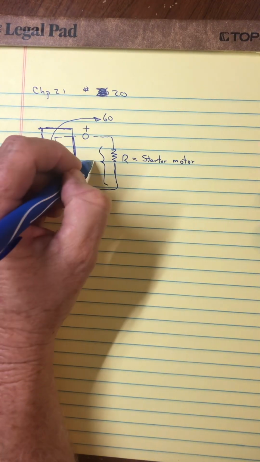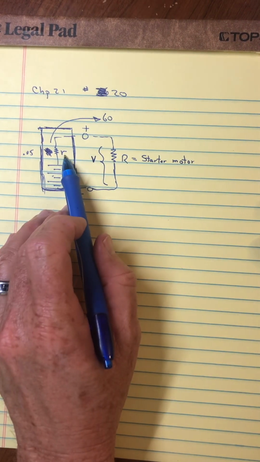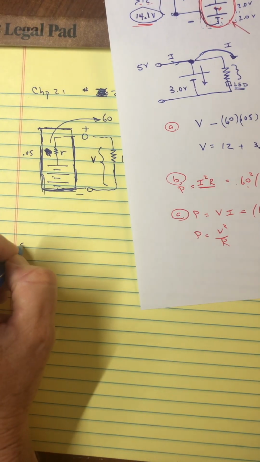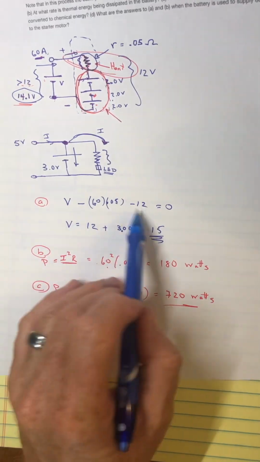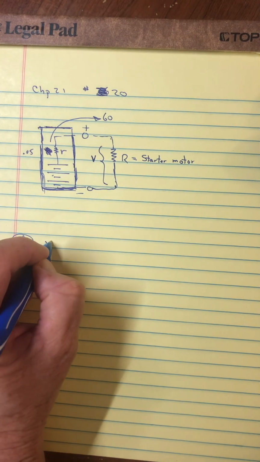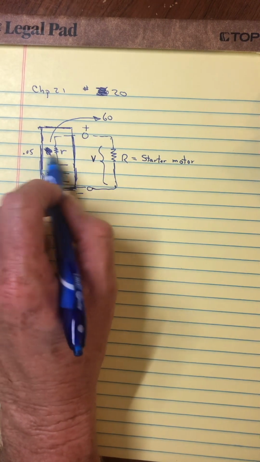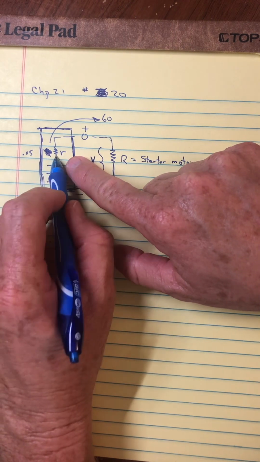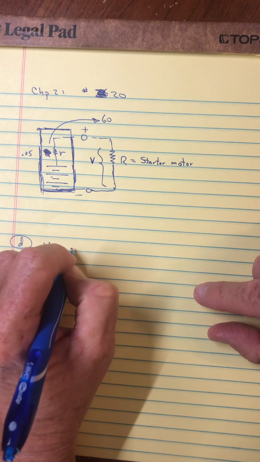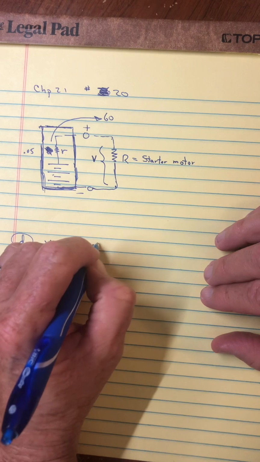Okay, now again, we're calling this V. But the current's going in the other direction. So D would look like A in the sense that I might start here on my loop and go, okay, here's the V from the terminals. And then I have this voltage change due to the internal resistance and the current. So this is our IR. I guess I is 60 and R is 0.05.